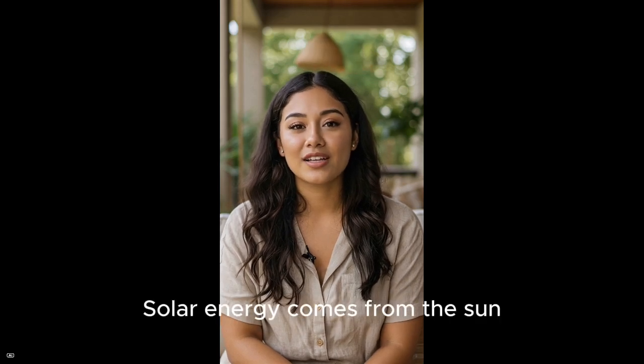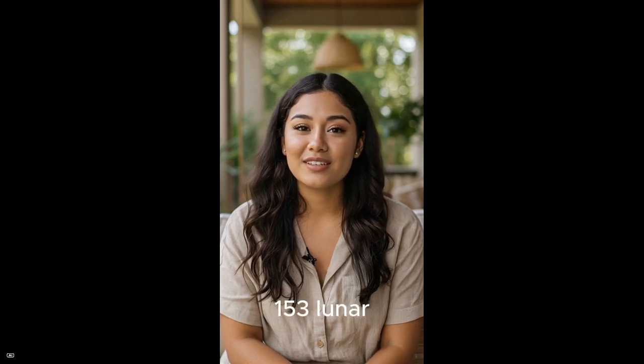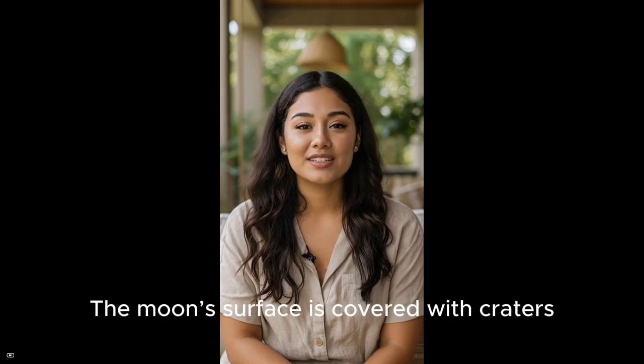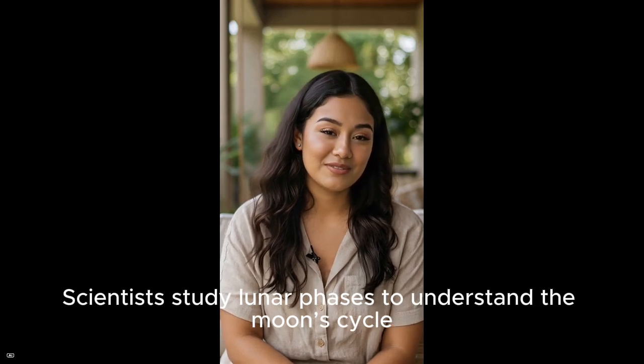152 solar. Solar energy comes from the sun. Solar panels convert sunlight into electricity. 153 lunar. The moon's surface is covered with craters. Scientists study lunar phases to understand the moon's cycle.